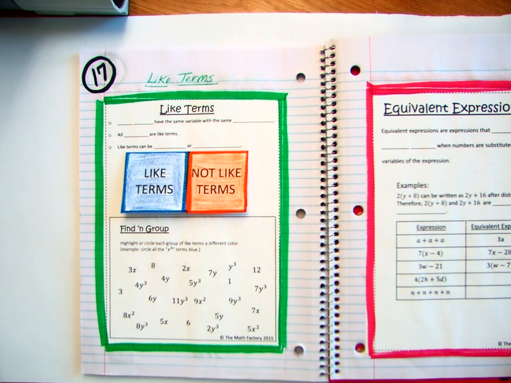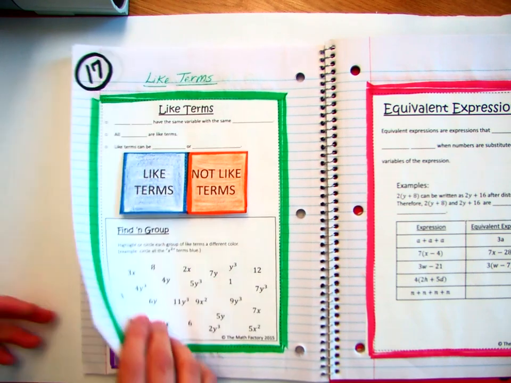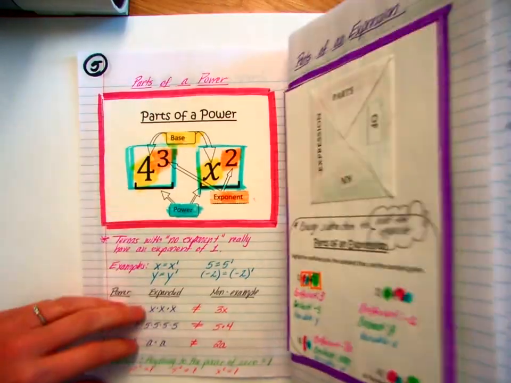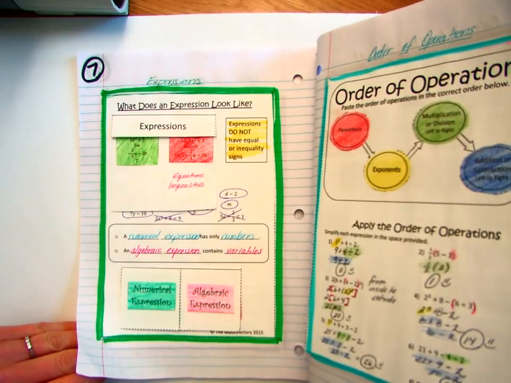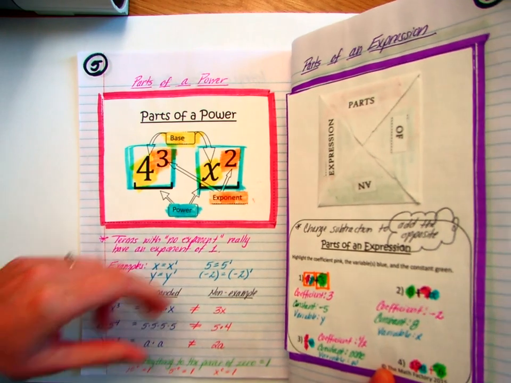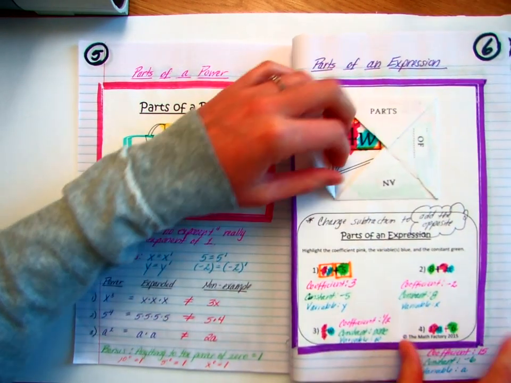One thing we need to review before we dive into this one is the algebra tiles. This is going to prove why certain terms are alike and other terms are not. Now, if you're feeling unsure of what a term is, we did discuss those back on page 6, parts of an expression.